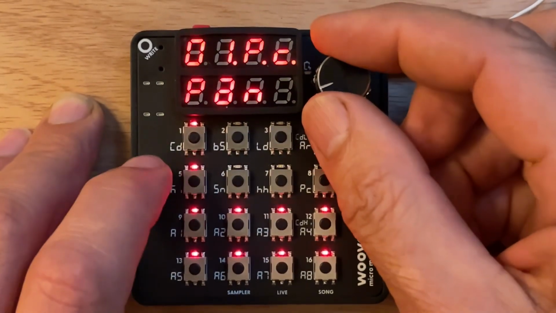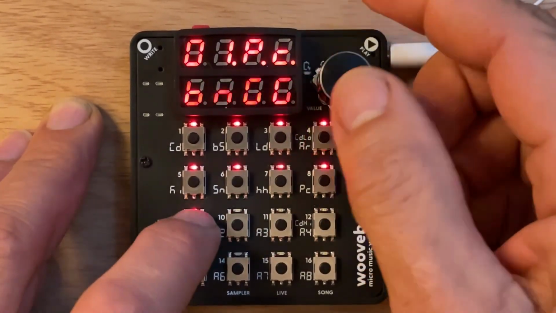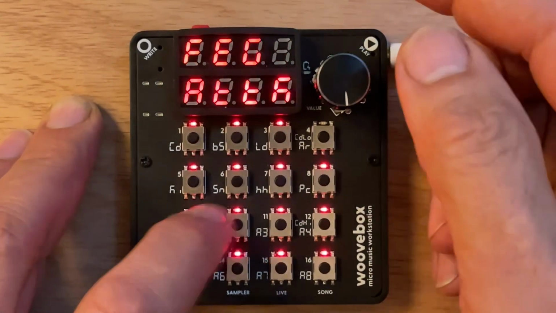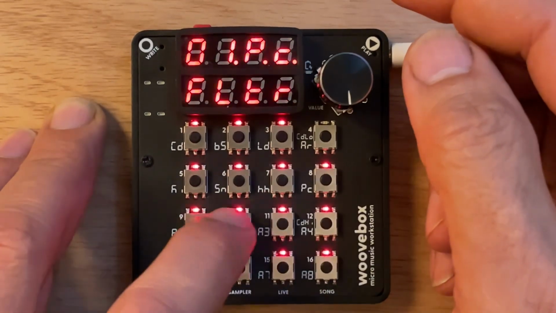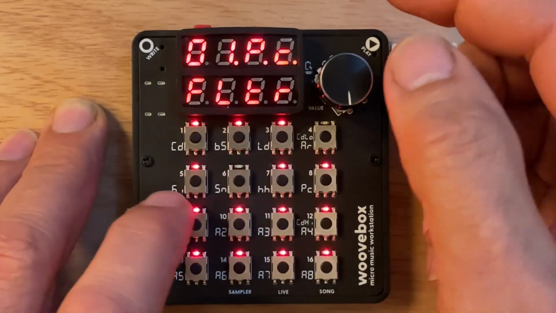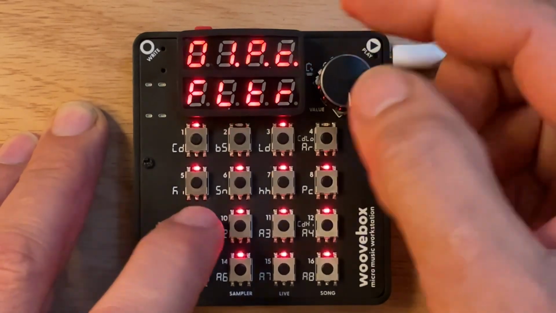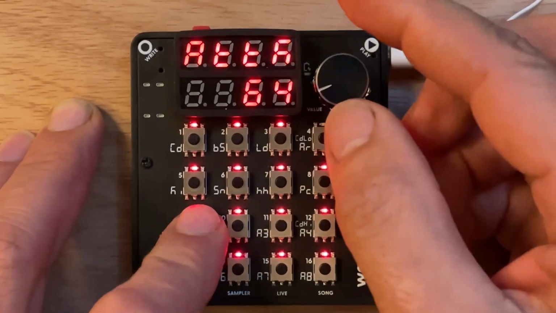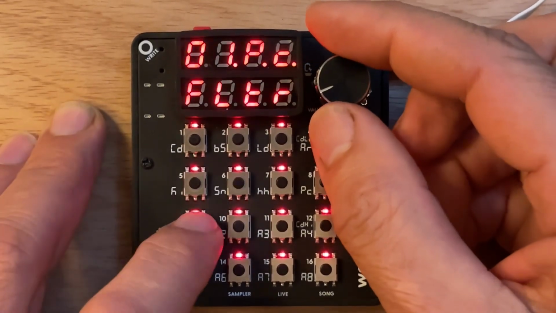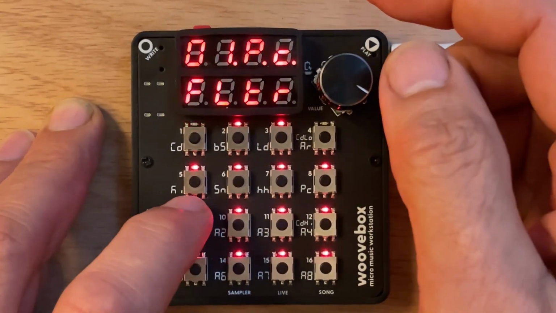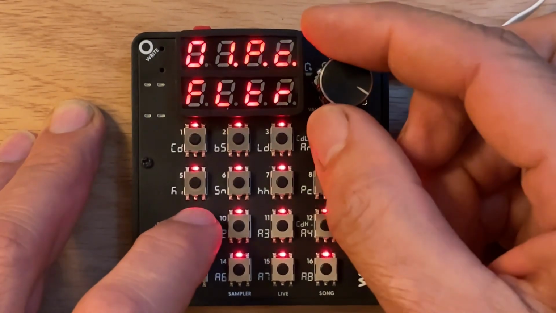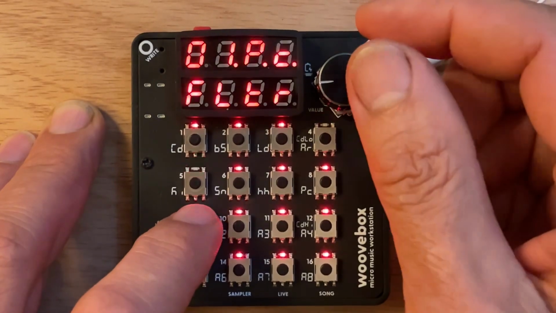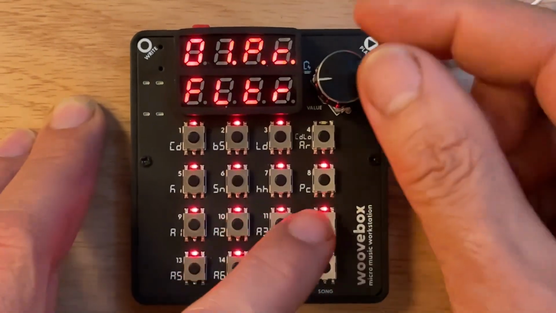But things get interesting when you look at the envelope. So right now I have attack 0, decay 0, release 0. There's no filter envelope at all. But listen to what happens when I turn up the attack. Hear that sort of wah wah? That's the filter being brought in with an attack.